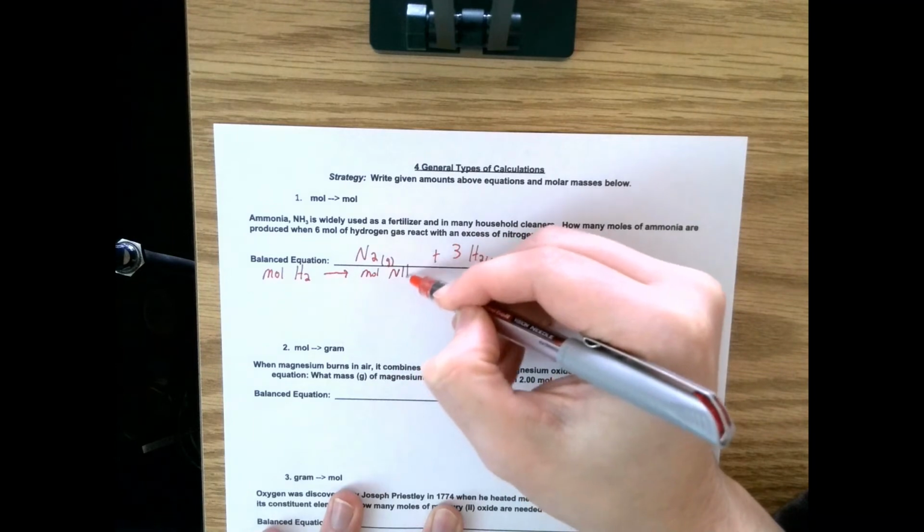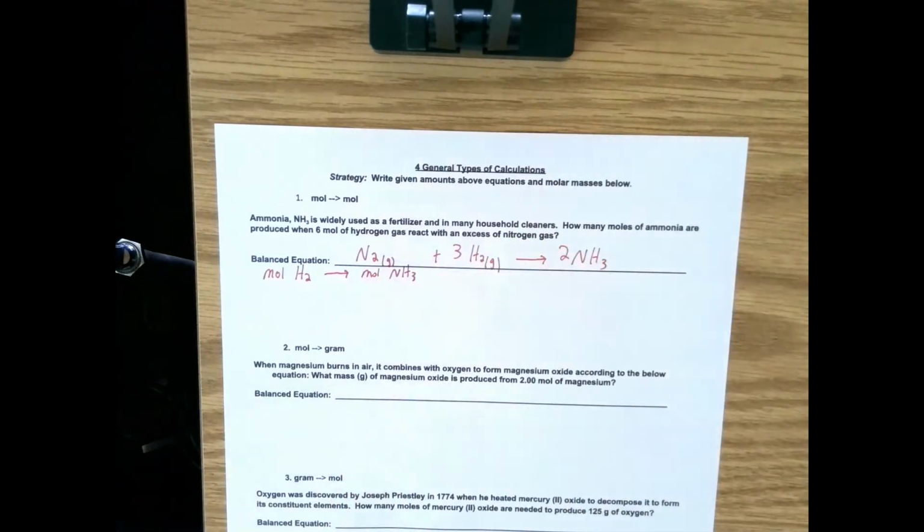It might be helpful the first couple of times we do this to write that out, so you have a visualization of what you're trying to do. You're trying to convert from moles of hydrogen to moles of ammonia. So now let's think back to the beginning of the year. Think about dimensional analysis, how we start those off. This is just a basic conversion. If we have a conversion factor, we can do the conversion.